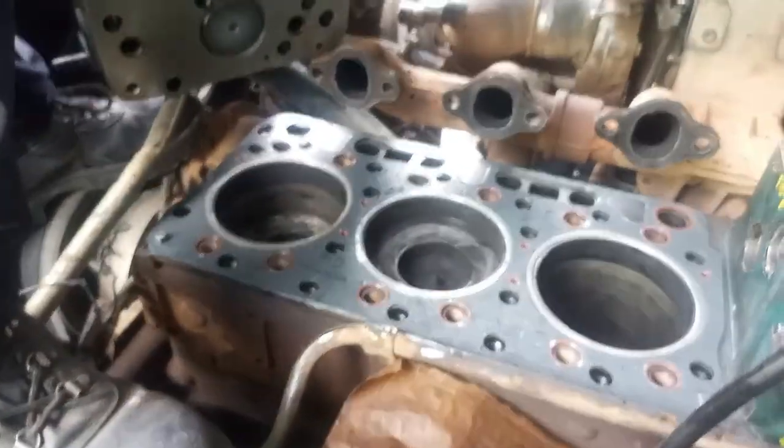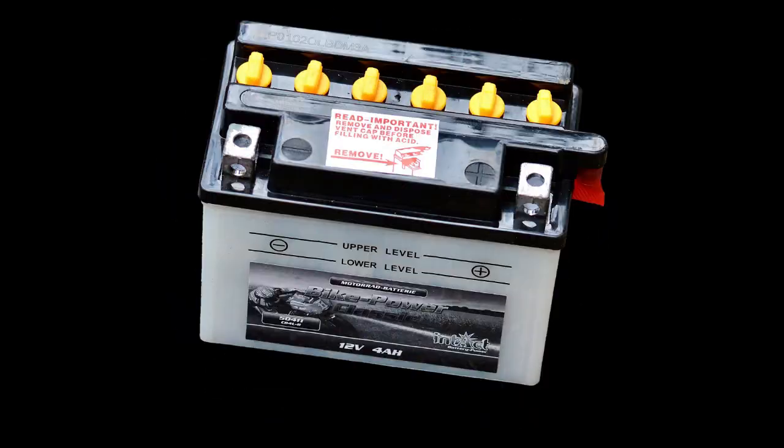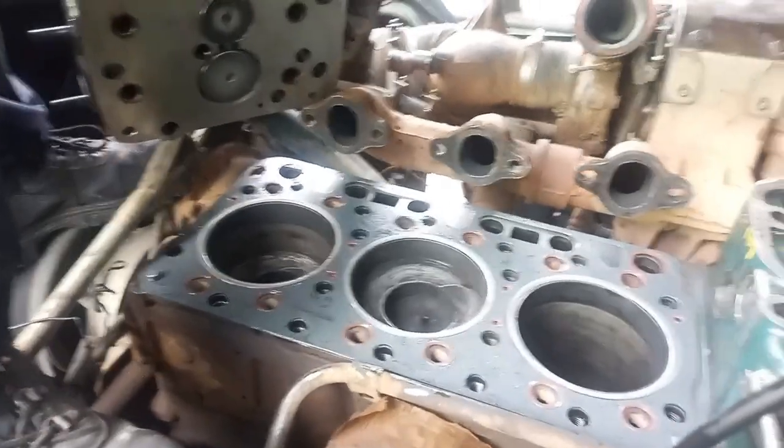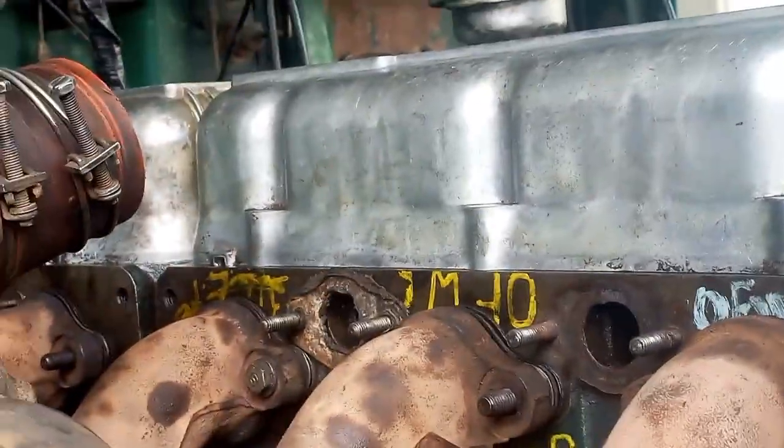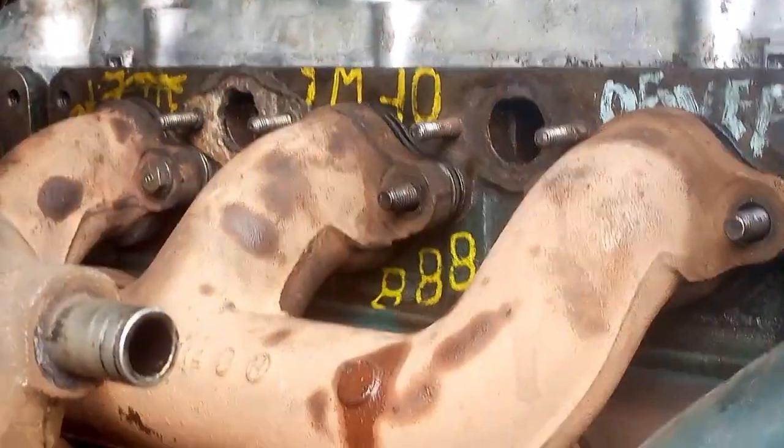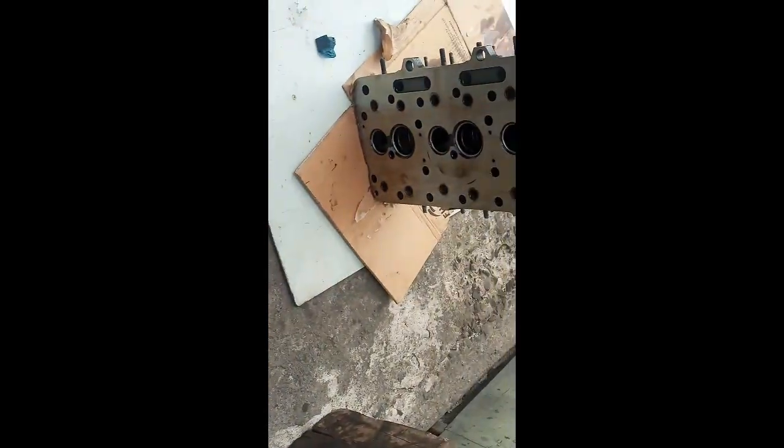Dismantling step-by-step, cylinder head removal. 1. Disconnect the battery. 2. Drain the coolant, remove the radiator hose. 3. Remove the intake, exhaust, injectors, and rocker arm assembly. 4. Unbolt the head in reverse torque sequence. Show labeling of parts for reassembly.